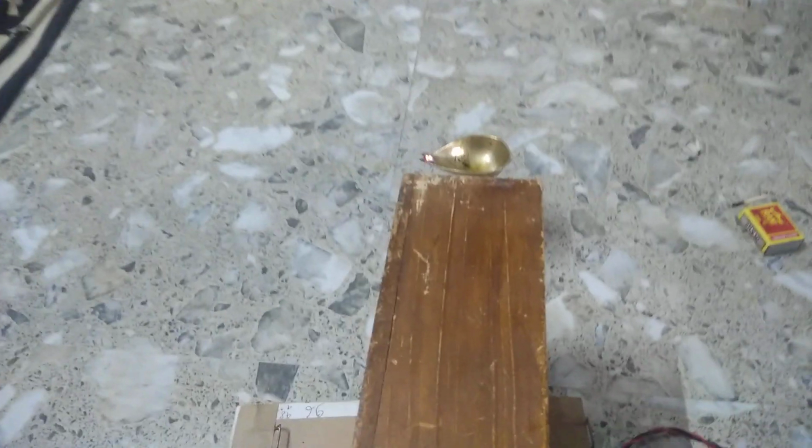And this is the setup in which we saw the inverted image, and we have focused this by sliding this one, right?